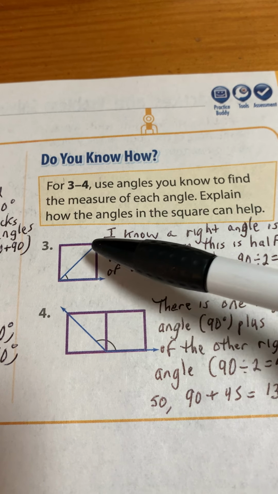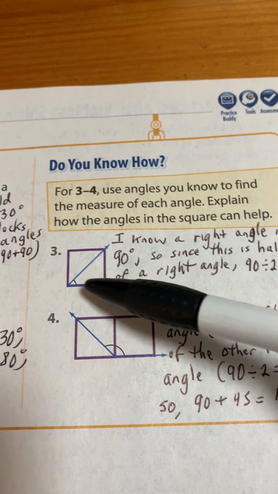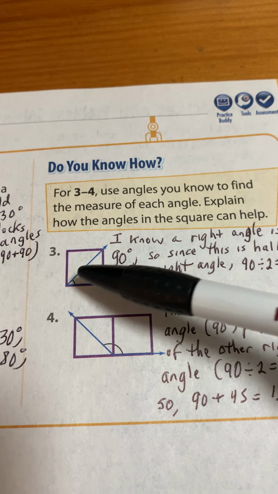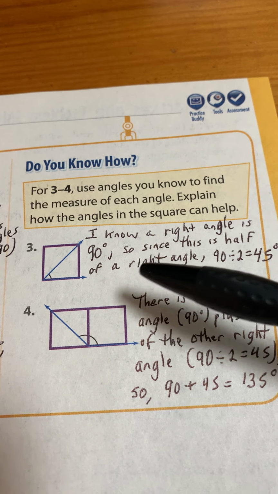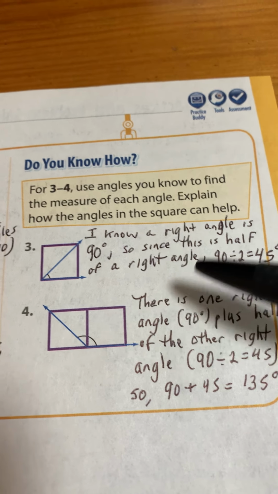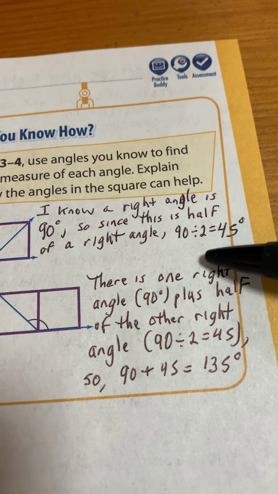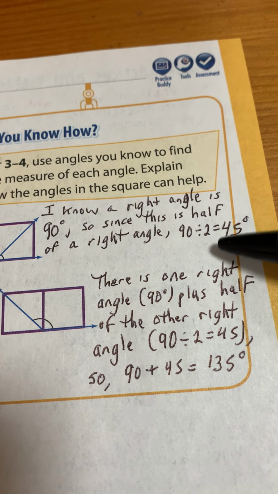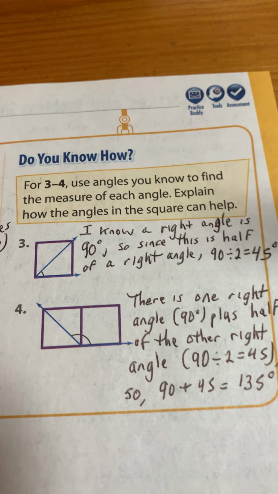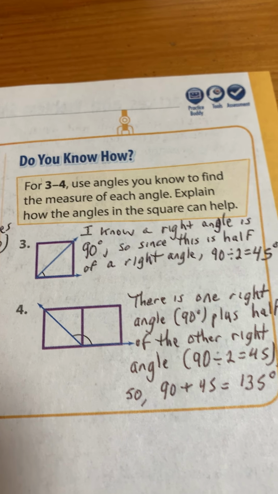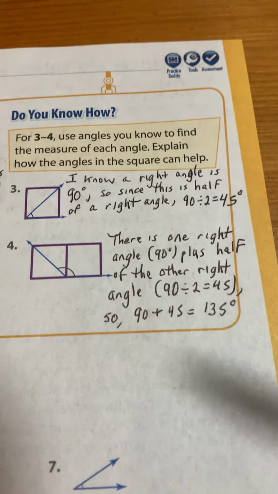As you can see, they drew a diagonal right there. So they're cutting the 90-degree angle in half. And they're asking you about this angle right there. So since I know a right angle is 90 degrees, and this is half of a right angle, you guys remember, if you want to find half of a number, you divide by 2. So 90 divided by 2 is 45. So that angle would be 45. So in general, guys, two 45-degree angles is the same as a 90-degree angle.